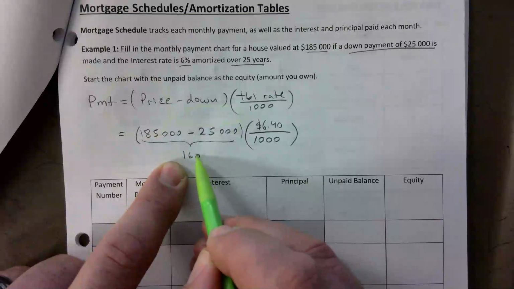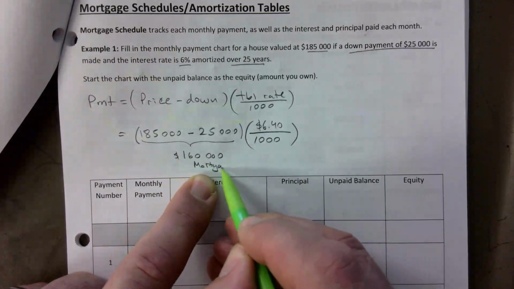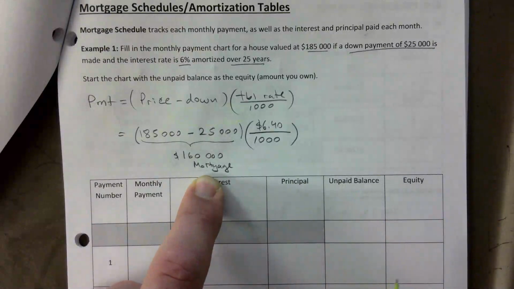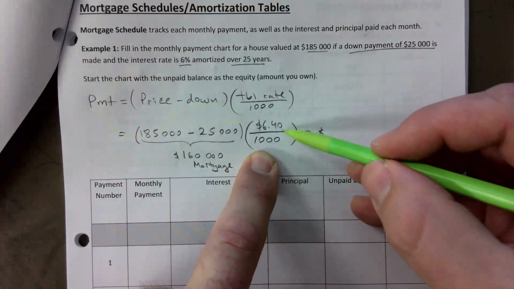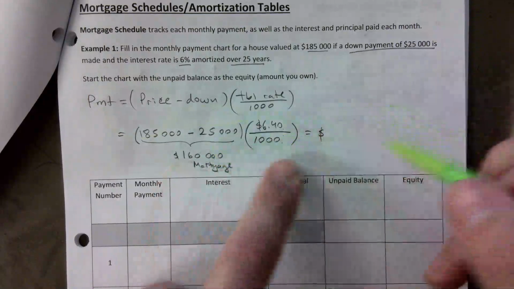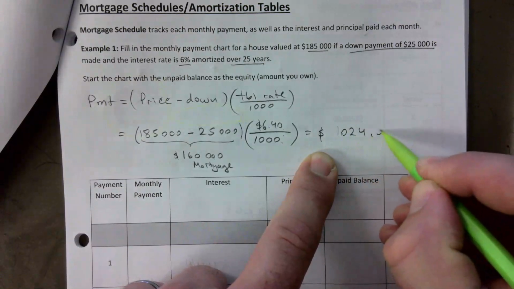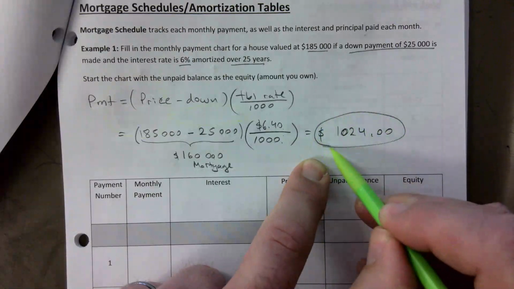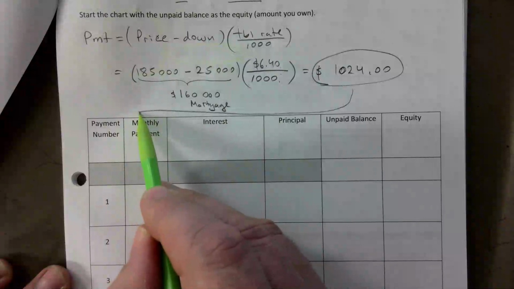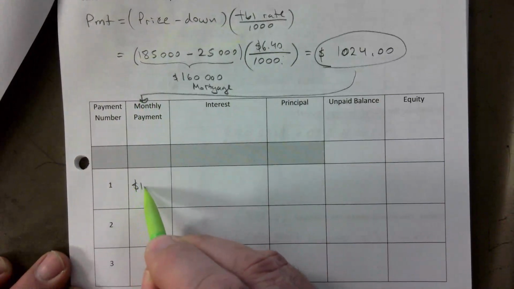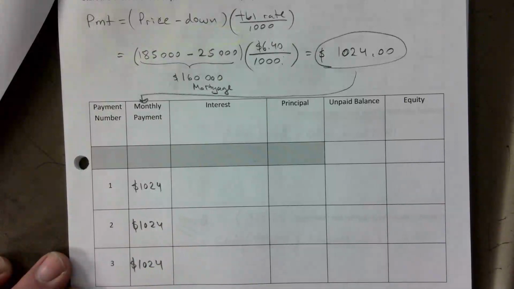Subtracting this gives you $160,000. Okay, that's the mortgage, the original loan. So we go 160 times 640 divided by 1,000, or if you'd like to go 640 divided by 1,000 first, then multiply it by 160,000. That gives you a payment of $1,024. Where does this payment go? You guessed it. It goes into the monthly payment. So every single cell from now on is going to be $1,024 when it comes to the payment.